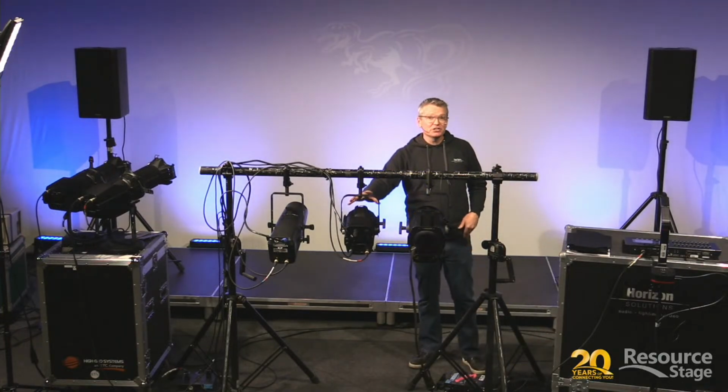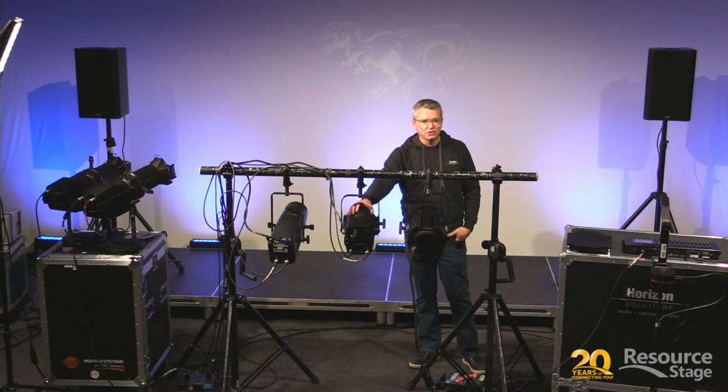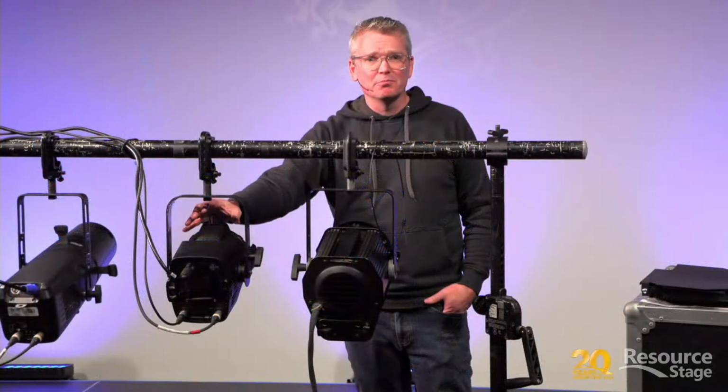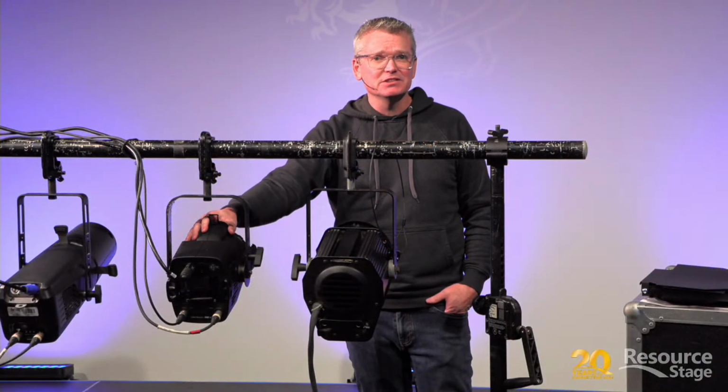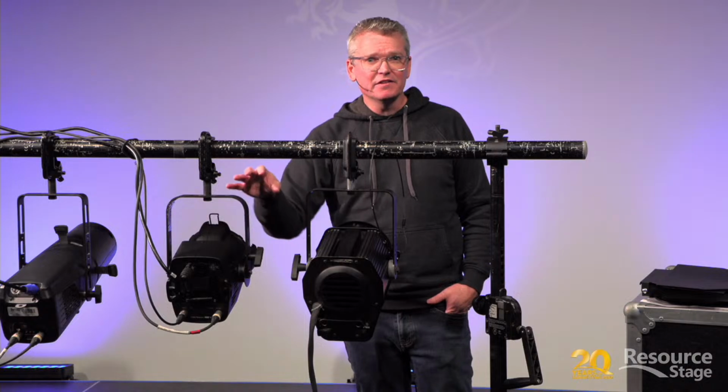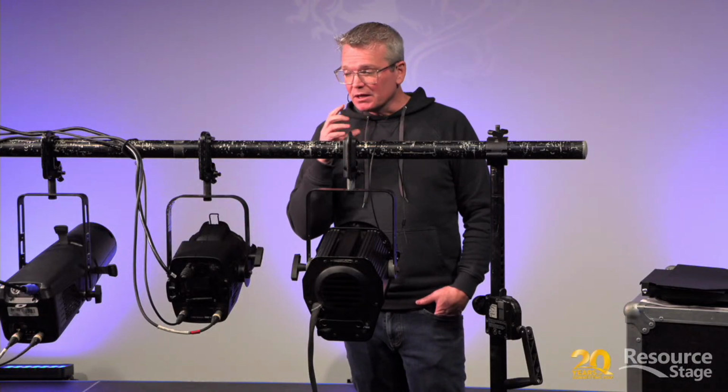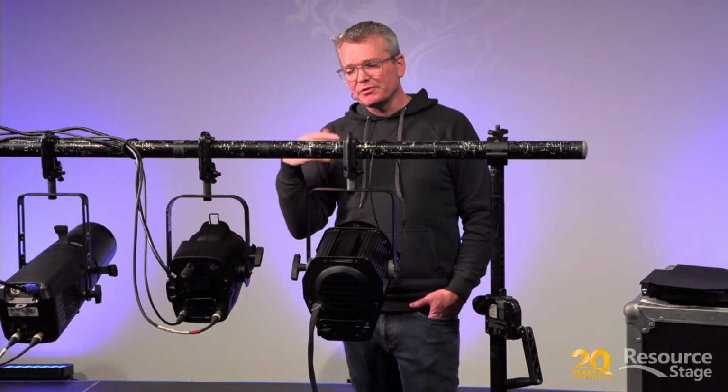An LED fixture like this one, again, a wash fixture, is a great solution. If you are not sure about your budget, then there are some less expensive fixtures than this one that we could talk about. But again, there are some things you want to keep in mind.